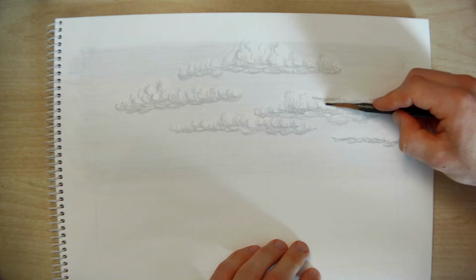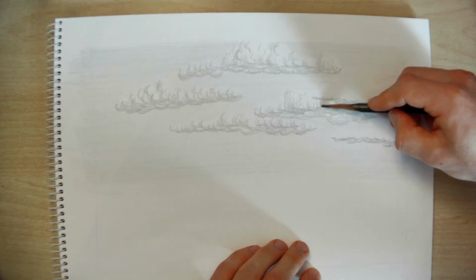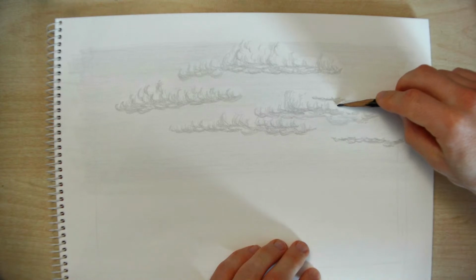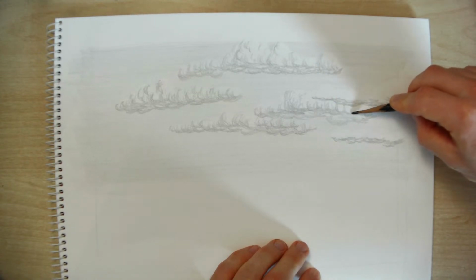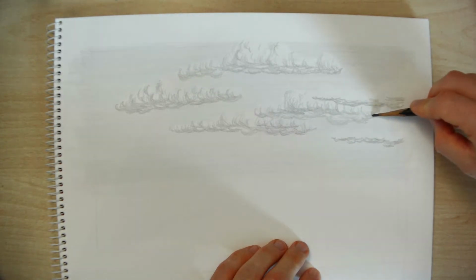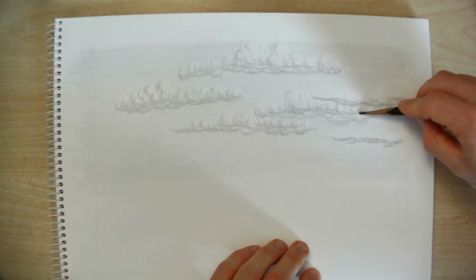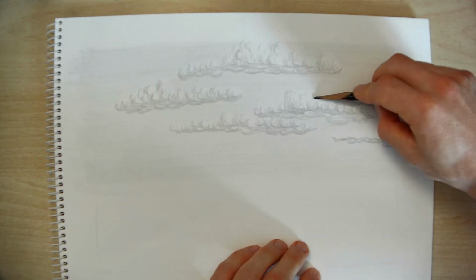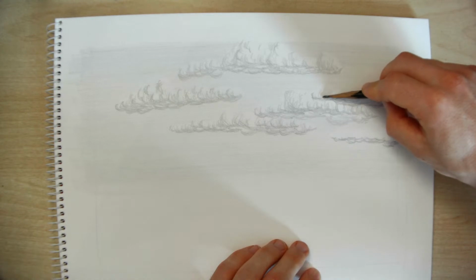Once you've figured out the principles, it's just a step-by-step thing that you do. And now over here, and the last cloud right there.